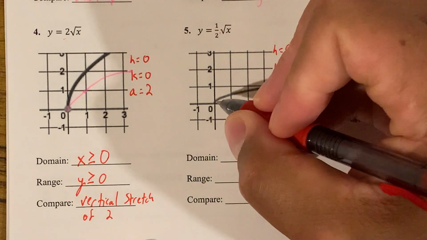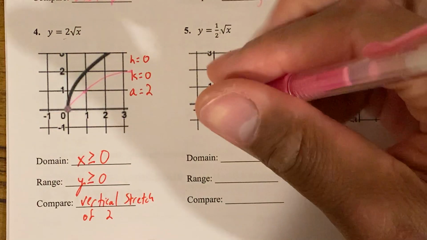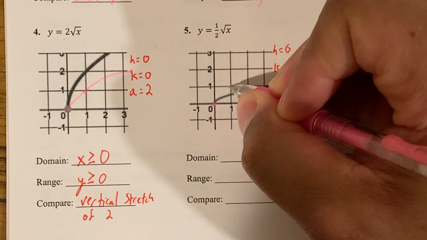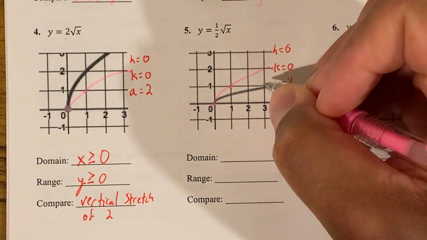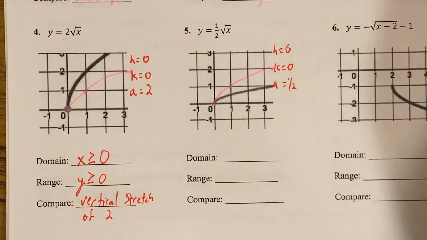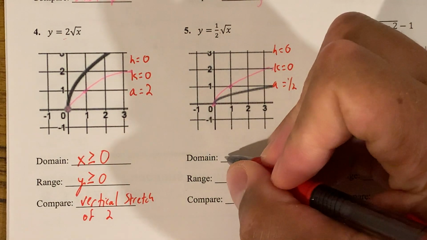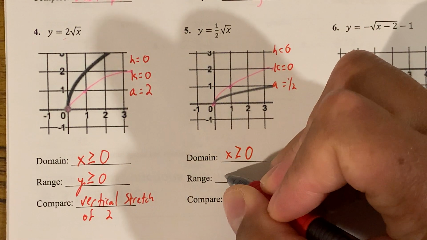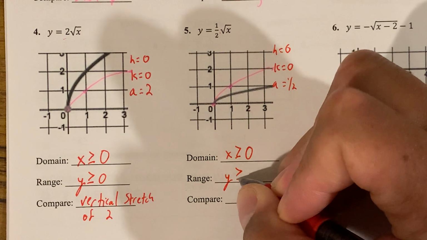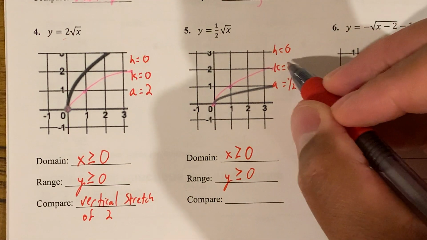But what actually happens here is the graph gets skinnier. We're compressing it, really. Okay, so my domain will still be X is greater than or equal to H, which is 0. My range will still be Y is greater than or equal to 0, because that's K.